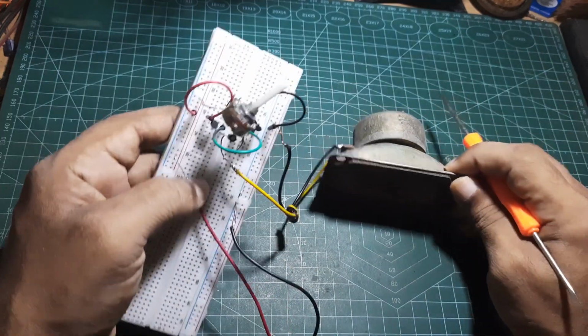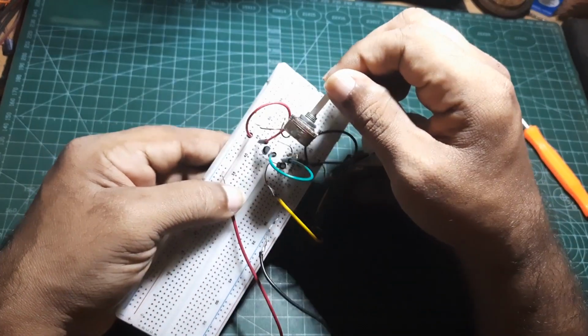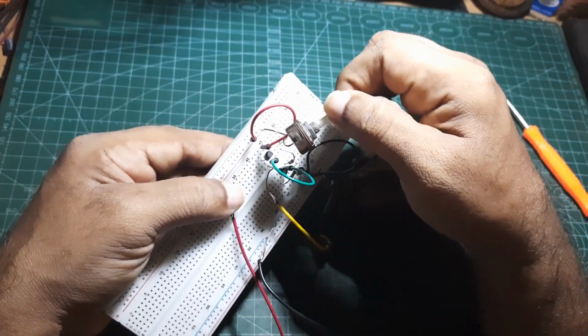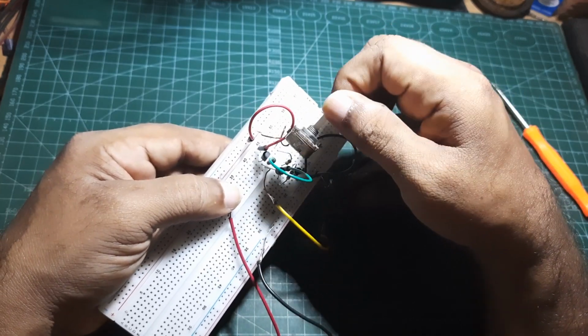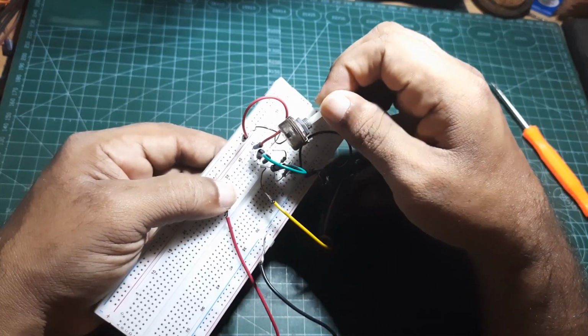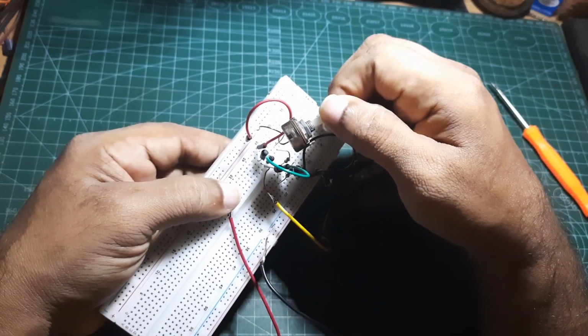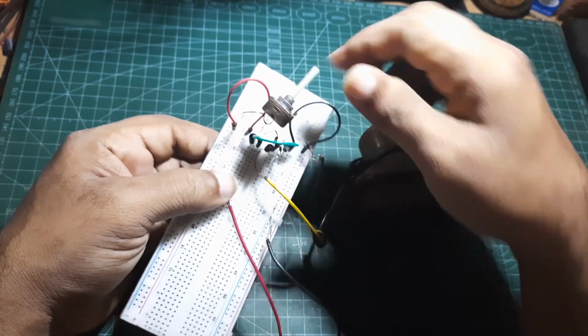So that is what this circuit is. And here we have also given a potentiometer that can change the frequency of the audio oscillations. So we can adjust this potentiometer to change the frequency.